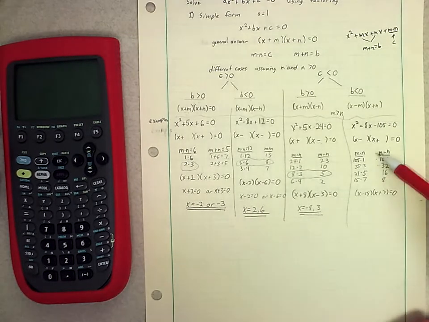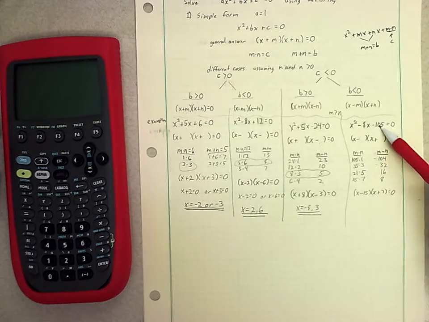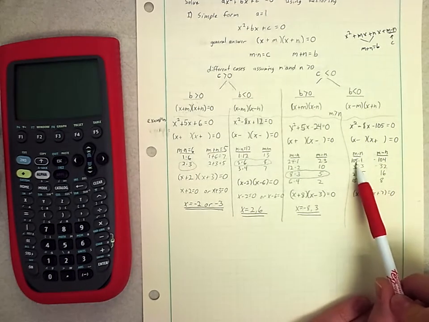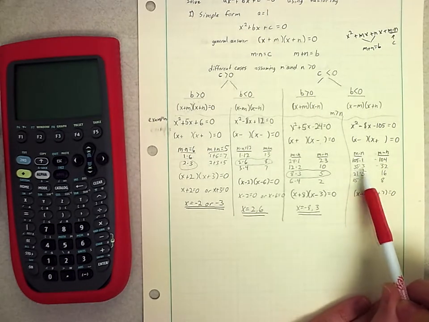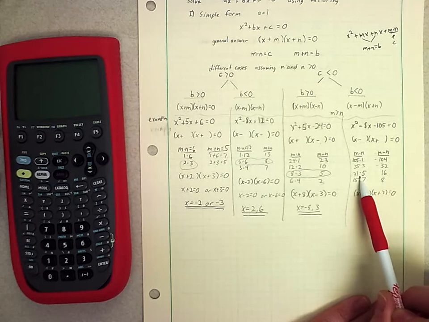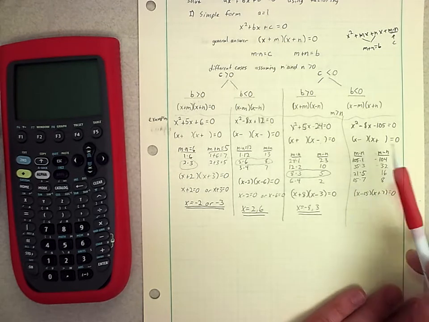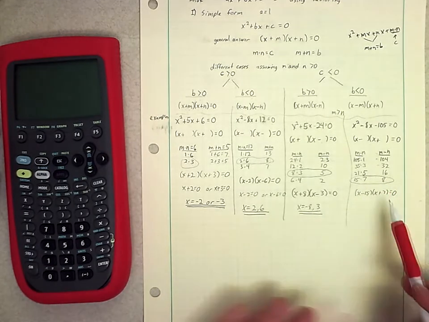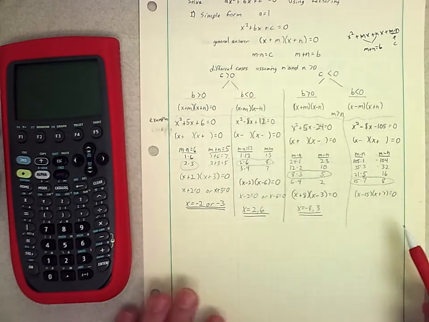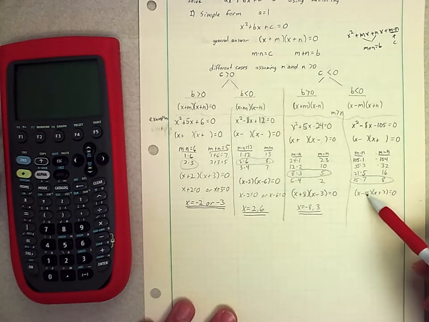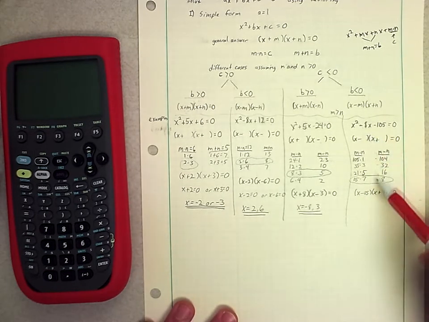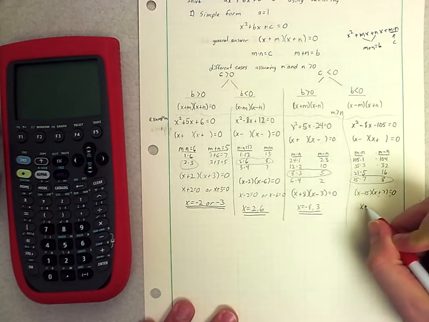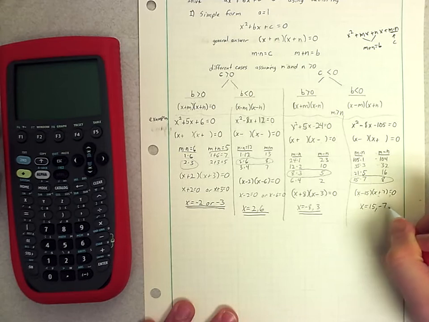Alright, so as I do my factors, again, they have to multiply together to be 105. They have to have a difference of 8. So 105 and 1, way too big. 35 and 3, way too big. 21 and 5, getting closer. It actually turns out the last one I tried, 15 and 7, gives a difference of 8. So again, I know that the negative has to go with the bigger one. So it's x minus 15 times x plus 7 equals 0. So x is equal to 15 or negative 7.